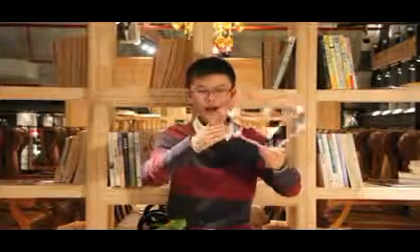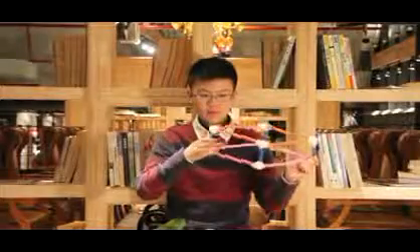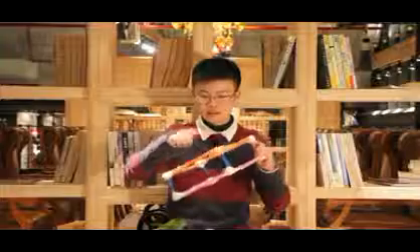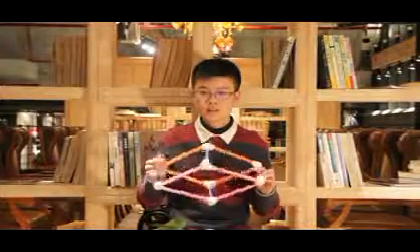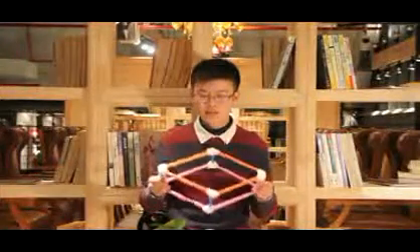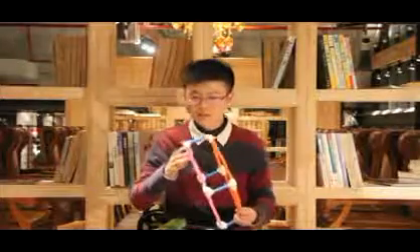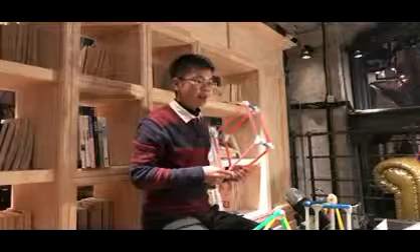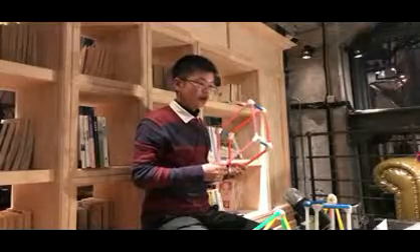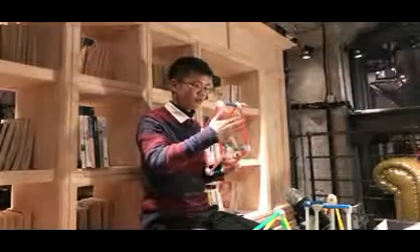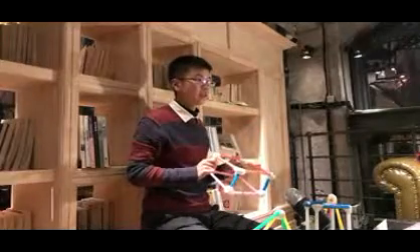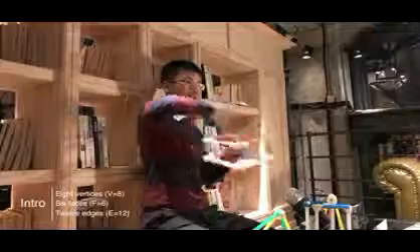The blue one is height, and then we can know it has 8 vertices and 12 edges and 6 faces. 1, 2, 3, and 6 faces.